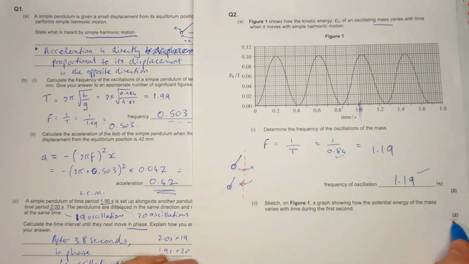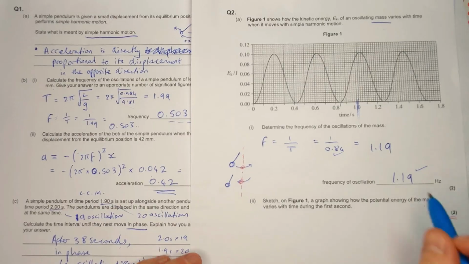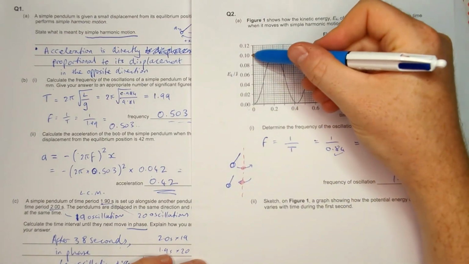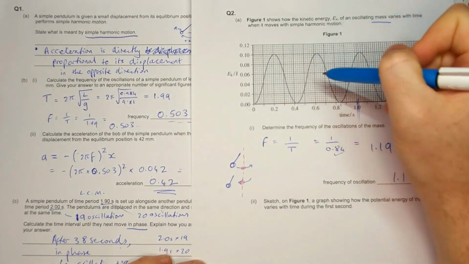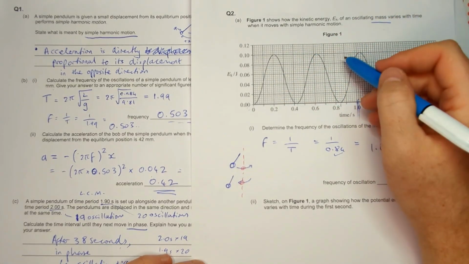Treat it as if it's like a 2-mark written question. Take 2 minutes over it. Most people will know, or roughly, it's going to be the inverse. So when potential energy is highest, kinetic energy is lowest, and vice versa. However, imagine you're an examiner, imagine what the mark scheme is going to say.